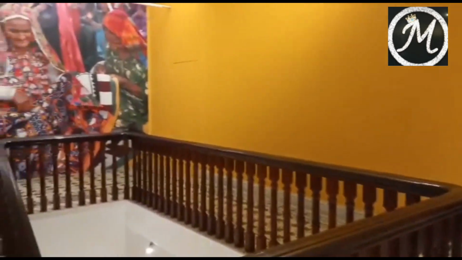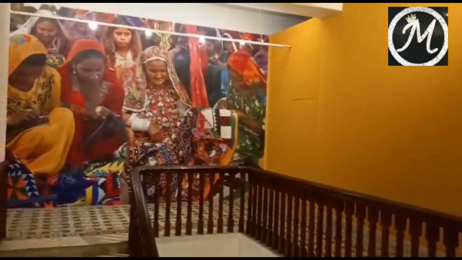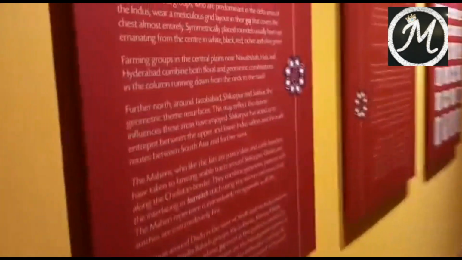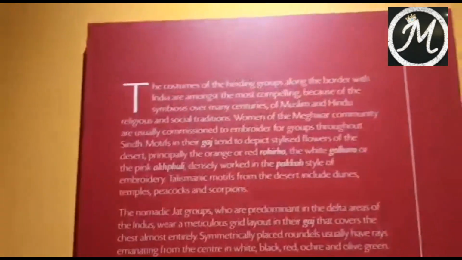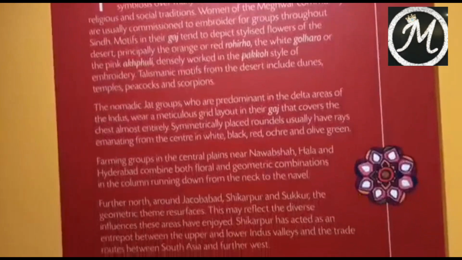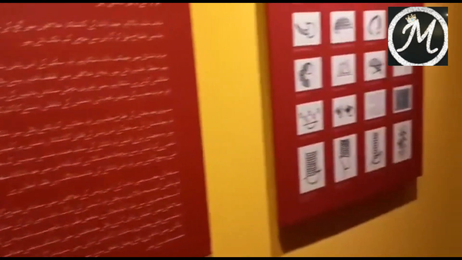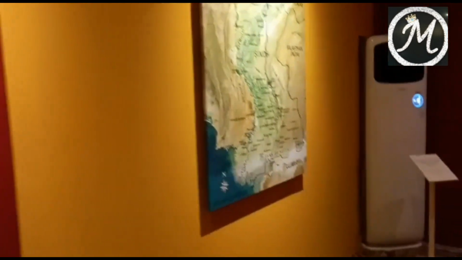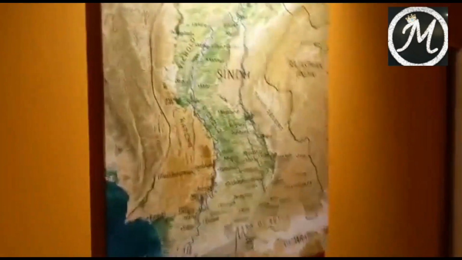Right now we're going to go further. Now let's enter the room, which is full of Sindhi embroidery. This gives a little context about the origin of the Sindhi embroidery, how it looked.